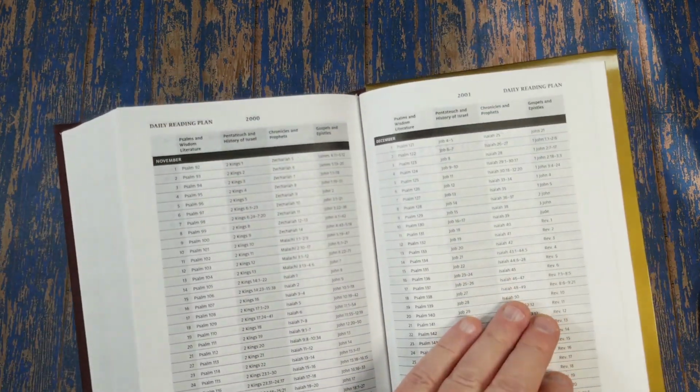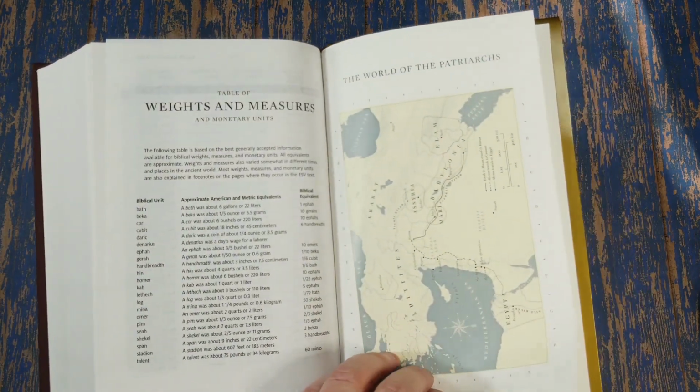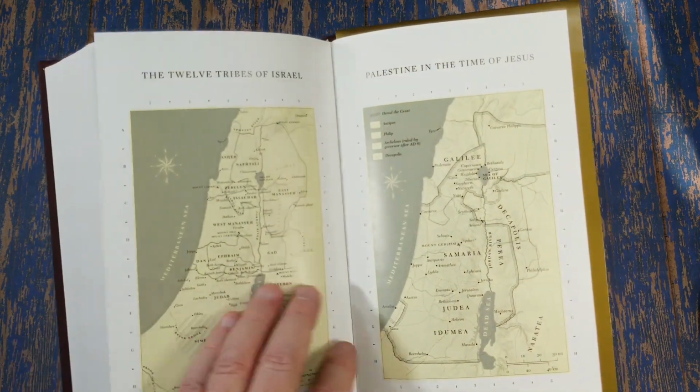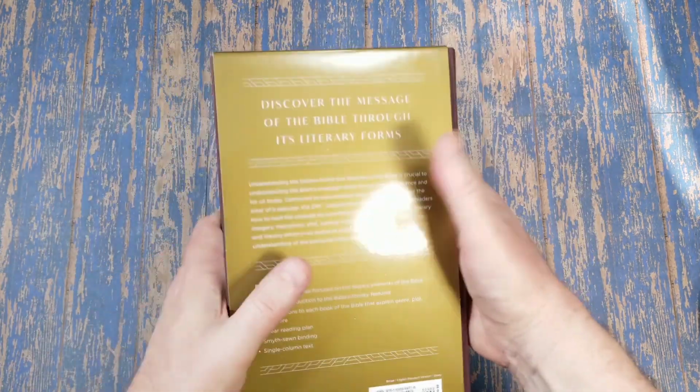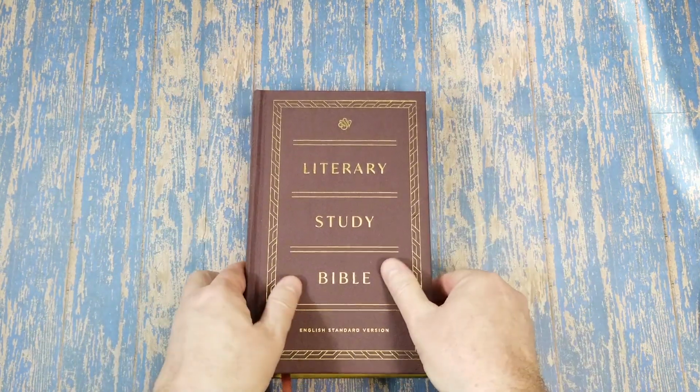Tables of weights and measures. Then our maps. These are the muted colored maps, almost monotone. Look interesting. Not a lot of them, but there's a few in there. This is an interesting Bible. I like this. Hand-sized Bible, easy to carry.